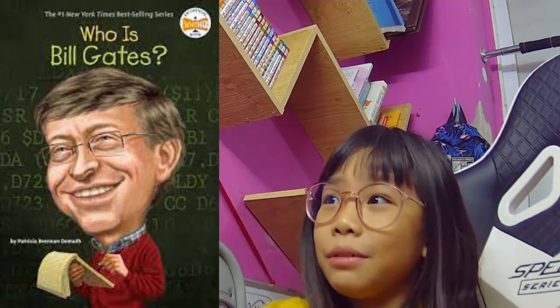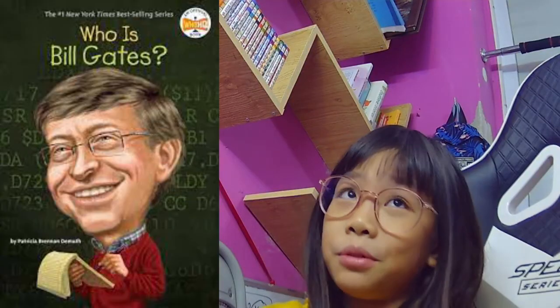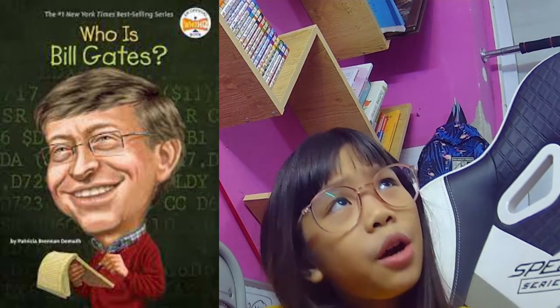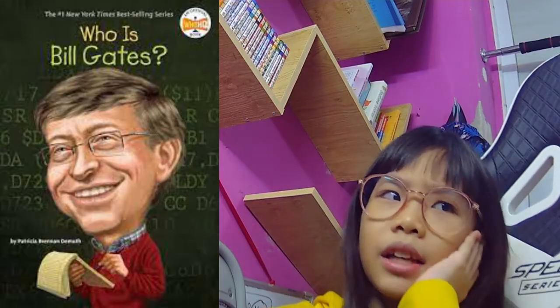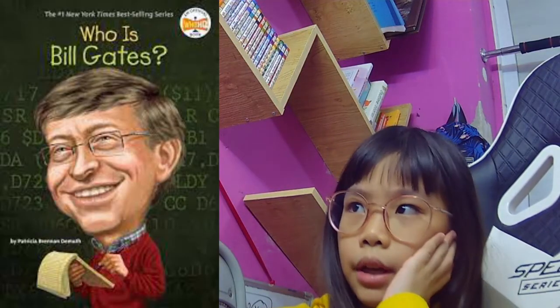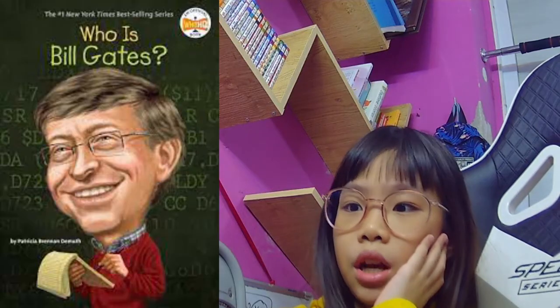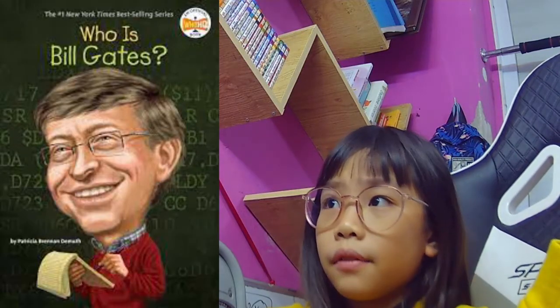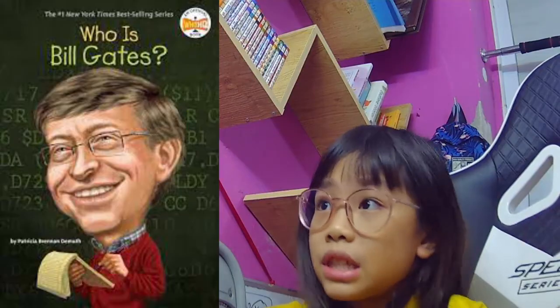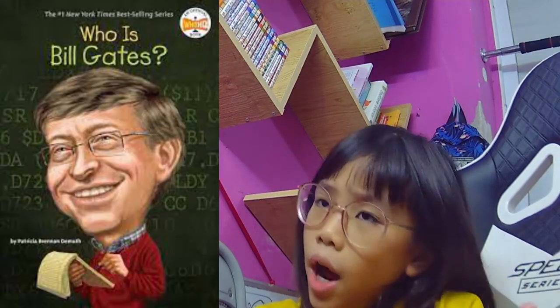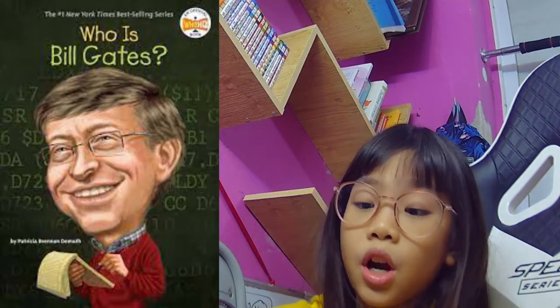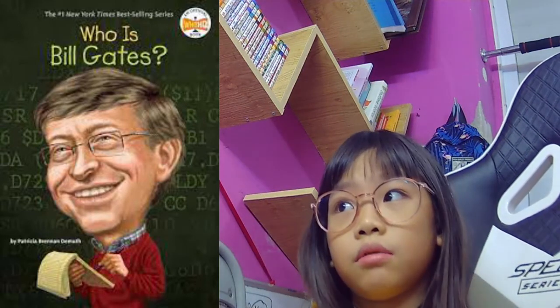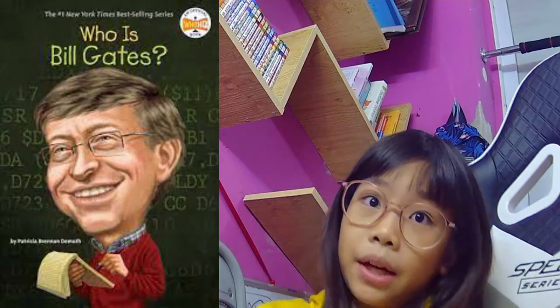Warren Buffett? Do you know that guy? I bet you don't know that guy. I know who he is. Warren Buffett. He is a really good man. He is a billionaire. Now he still lives, and he is one of the biggest billionaires.